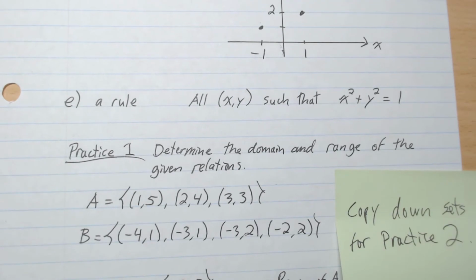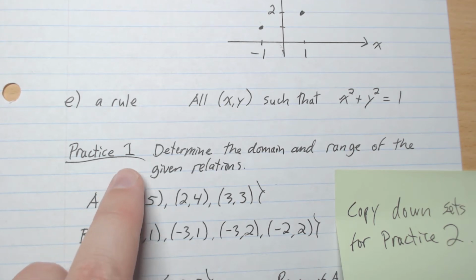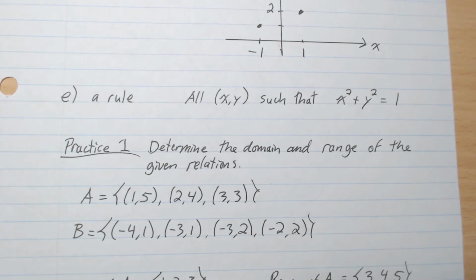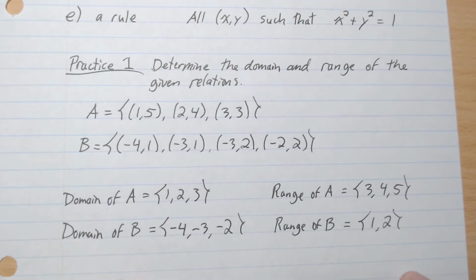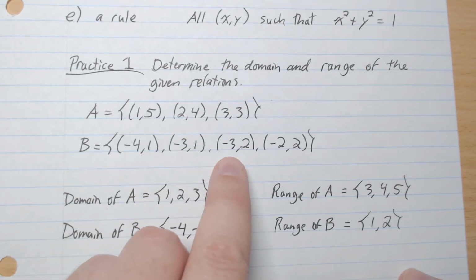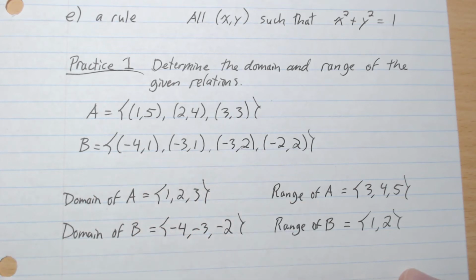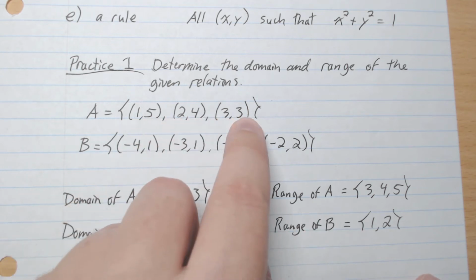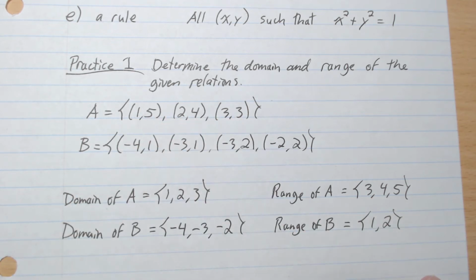Okay, practice number 1. Determine the domain and range of the given relations, A and B. And go ahead and copy this down because we're also going to use it in practice number 2. So go ahead and pause the video and answer this first question. Okay, we're back. So domain of A, 1, 2, 3, like that. Domain of B, -4, -3, -3, -2. So we write it like that. Range of A, 5, 4, 3, right? So 3, 4, 5, like that. And range of B, 1, 1, 2, 2. So 1 and 2, like that.